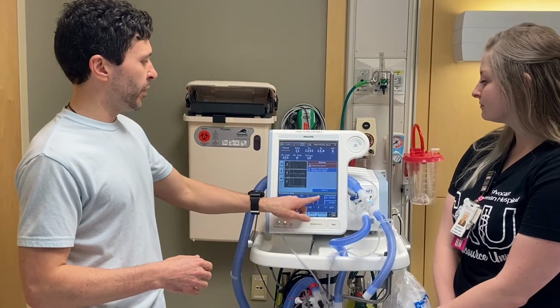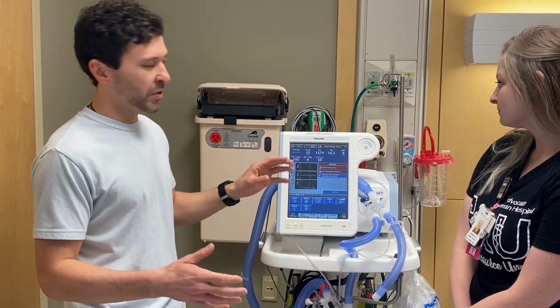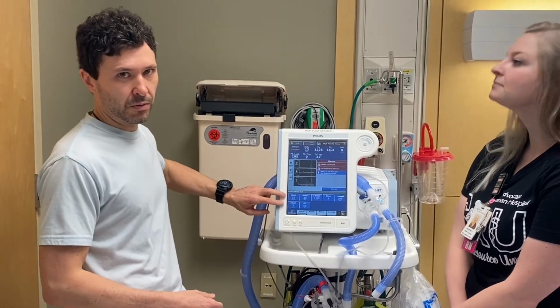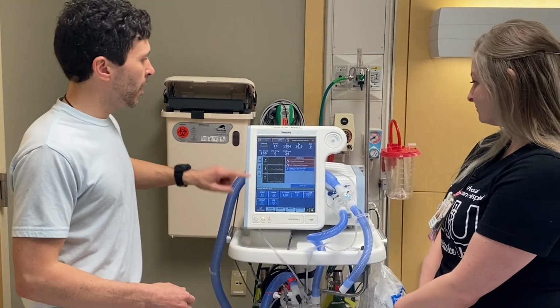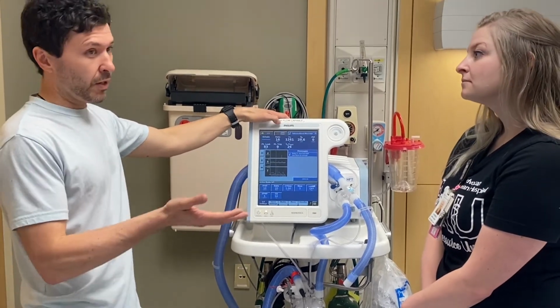So if they're breathing 20 something times a minute, and we put it at 20, it'll try and guarantee that every time the patient takes a breath, they're getting these two settings, your IPAP and your EPAP. A basic setting that, as far as I'm concerned, correct me if I'm wrong, anyone can change.